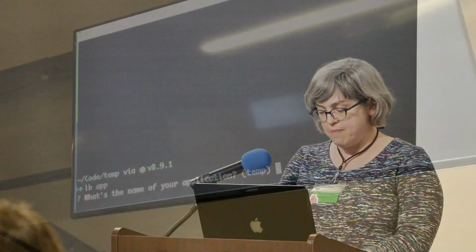A little bit of already done stuff: I've already installed Loopback CLI, and I have Mongo running on this laptop, with a data set of more than 200,000 Jeopardy questions that some dude scraped and posted on Reddit, which is the most grateful I have ever been to any dude on Reddit, I can tell you that. So, lb app, what's the name of my application?